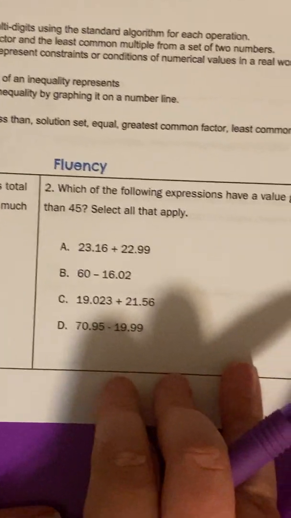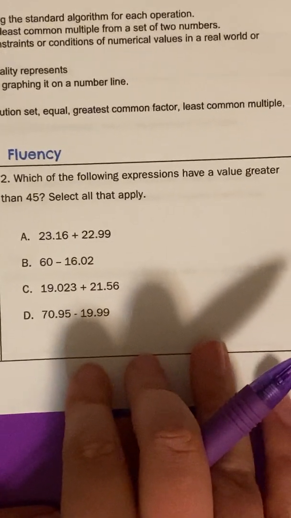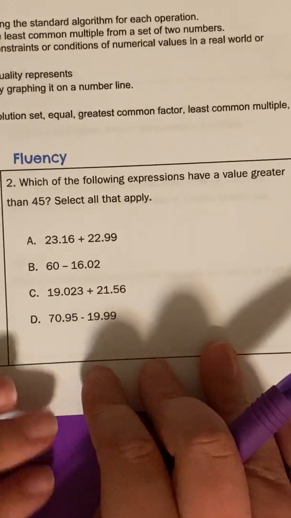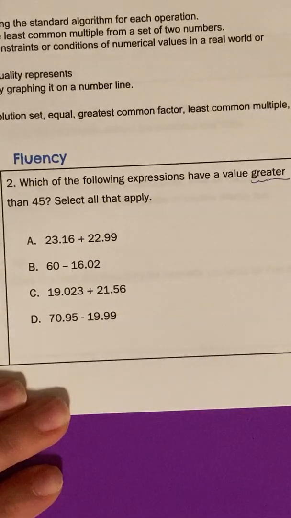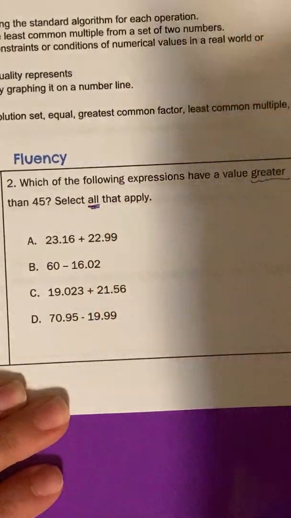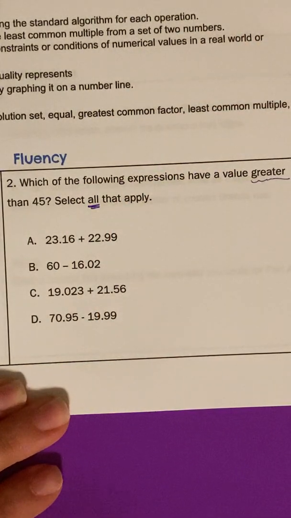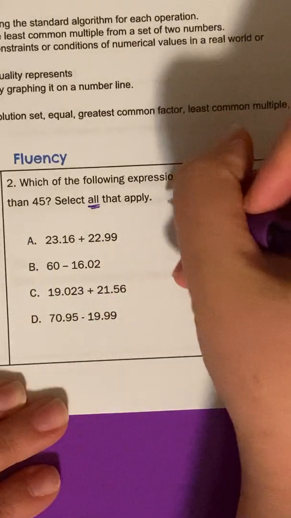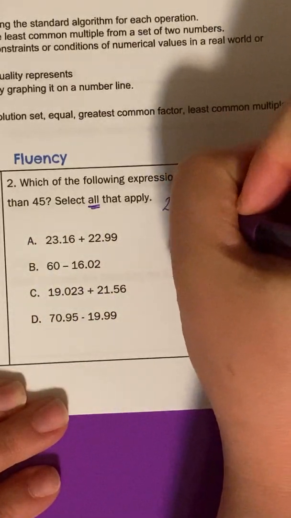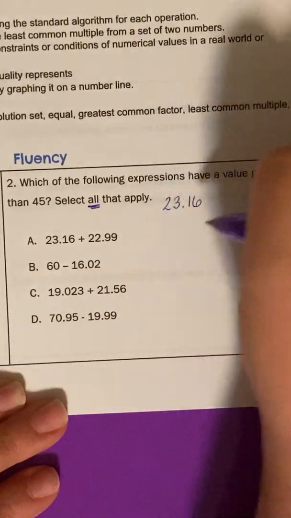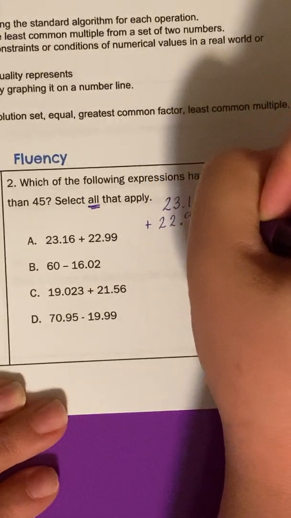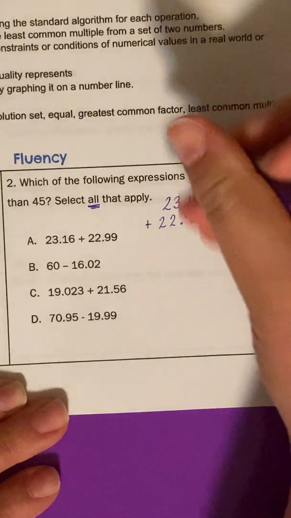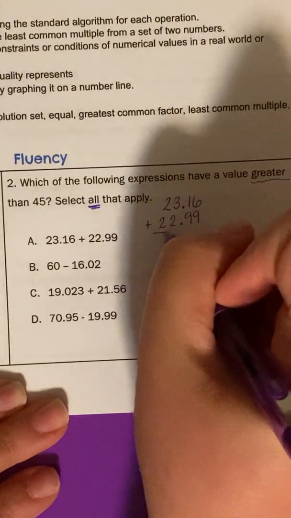Number 2, fluency. Which of the following expressions have a value greater, so bigger, greater than 45? Select all that apply. All right, here we go. A, we're going to add them. We need to line up our decimals when we're adding. 23 and 16 hundredths plus 22 and 99 hundredths. Remember, our decimals are lined up here because we're adding.